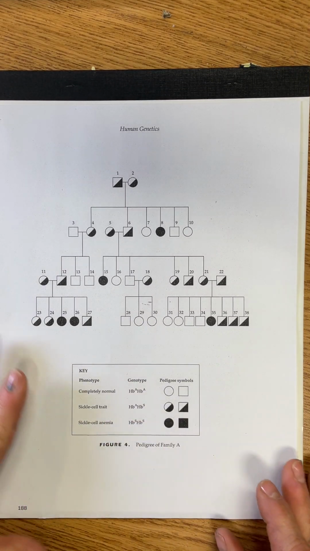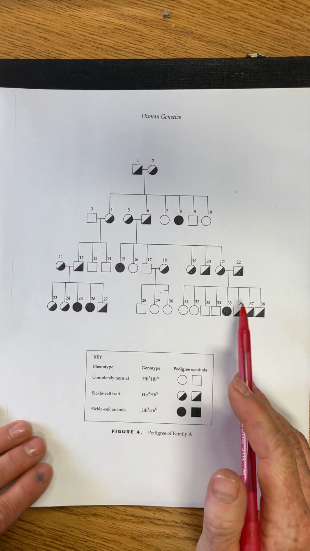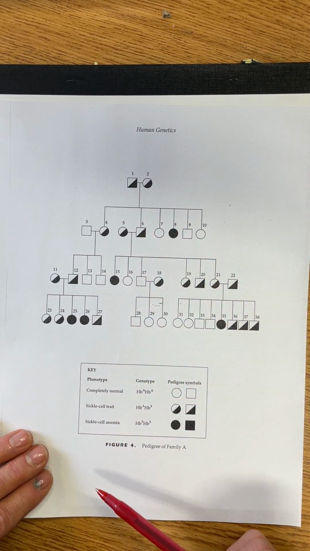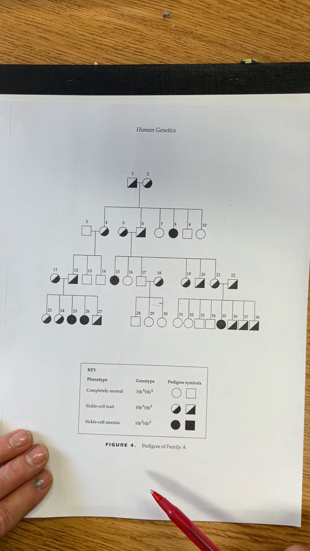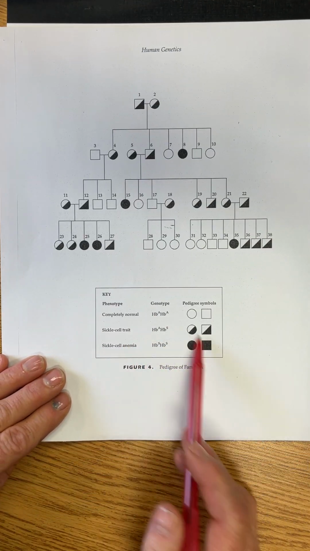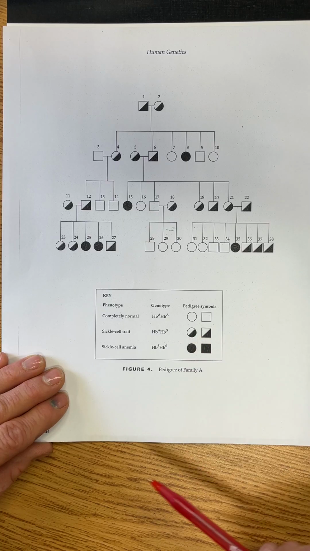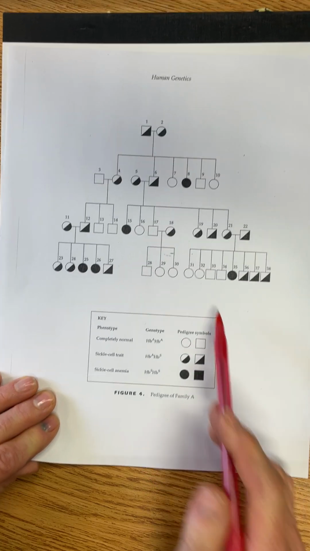So you'll read through this. In this pedigree chart, it's now showing these half shaded cells, and those half shaded cells are carriers. So that's different than before. The previous pedigree chart did not show half shading for carriers.